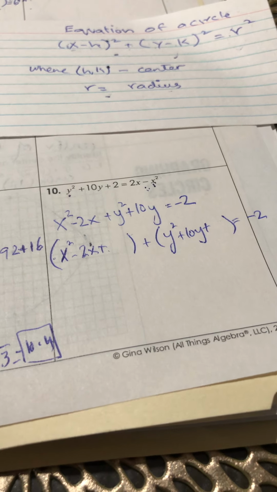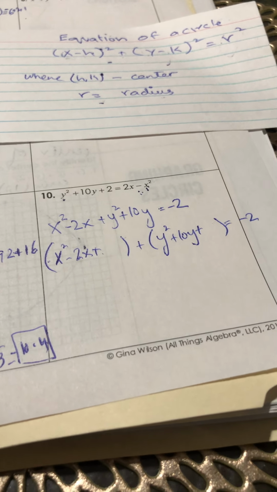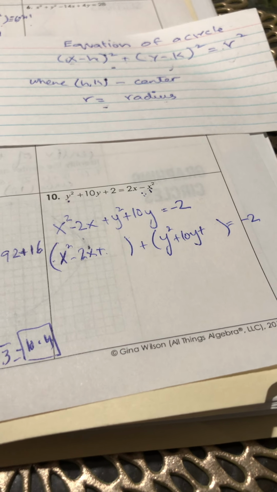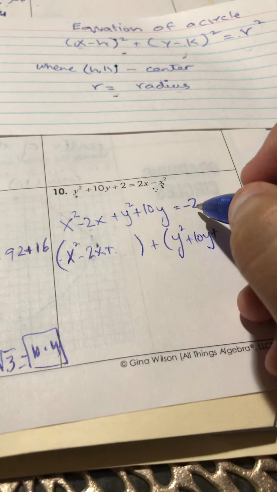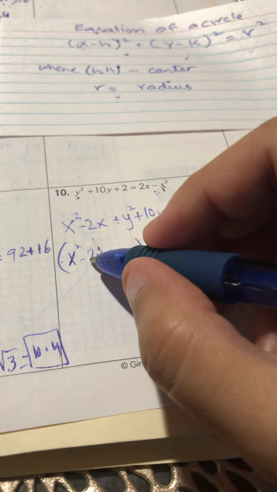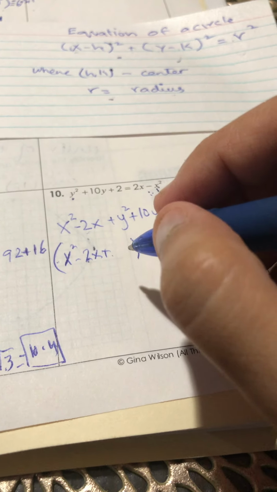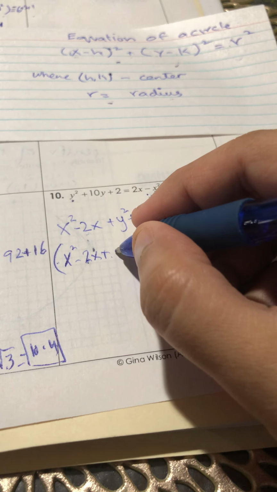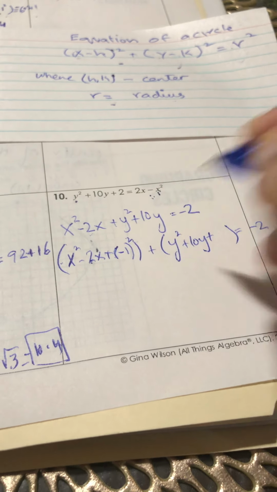b over 2a is negative 1, so I get negative 1 whole squared.